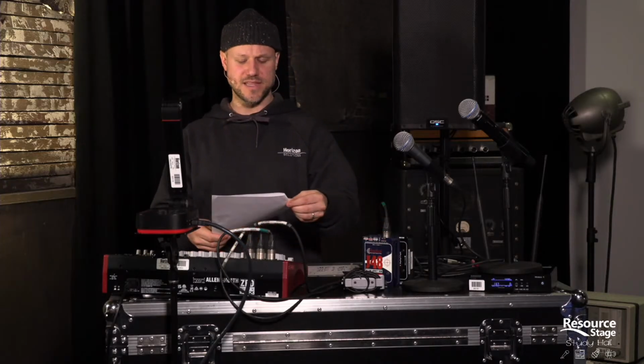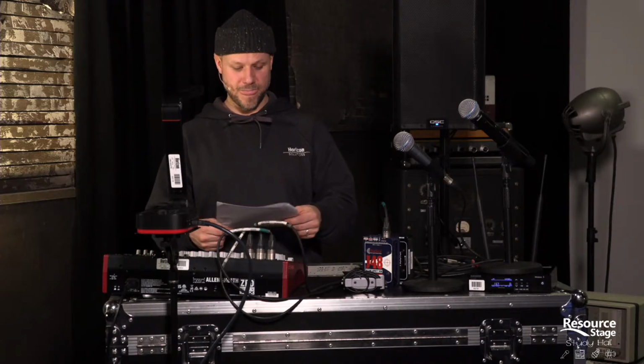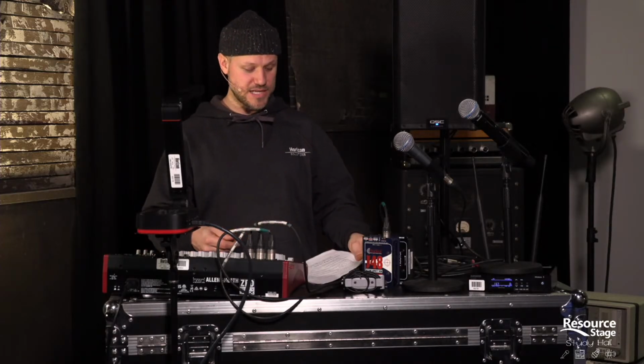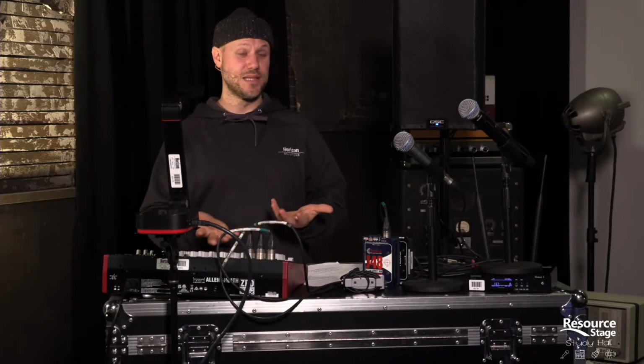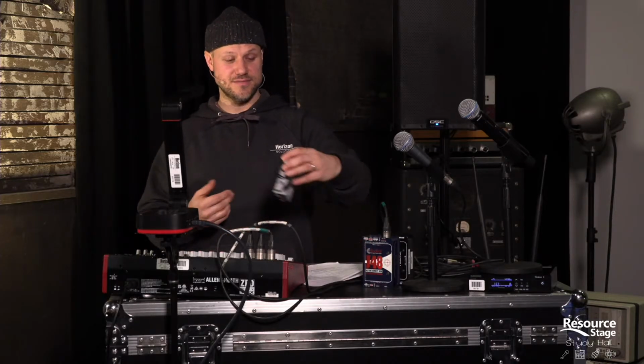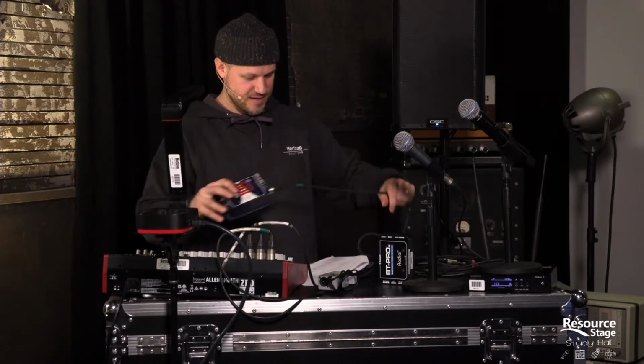One of the next most common things is buzzing or humming. And that's most commonly caused by a ground loop. You'll know it if you hear it. It's that unpleasant buzzing. Sometimes you'll get it from guitars or keyboards that are connected to an audio system. And one of the best ways to eliminate that is to use a DI box. I'm going to use this one as my example.